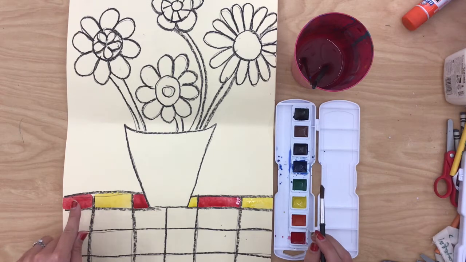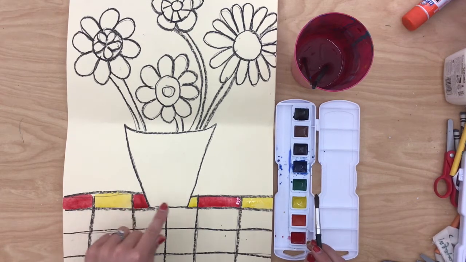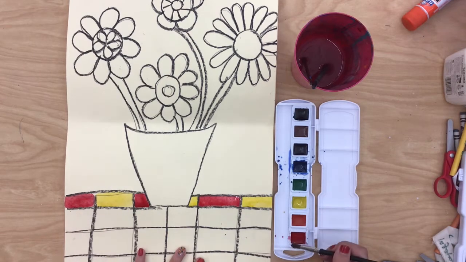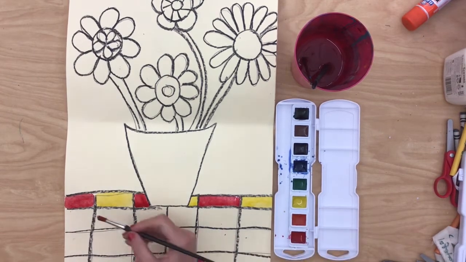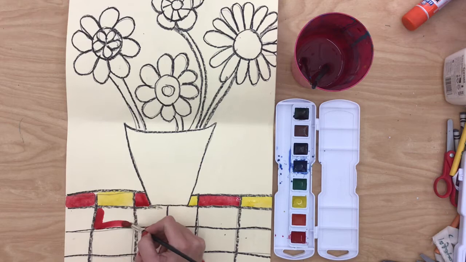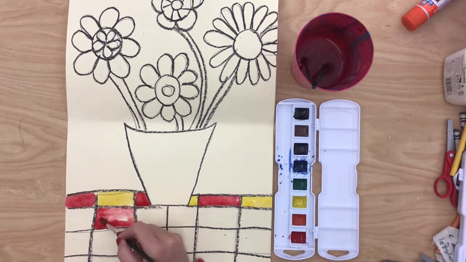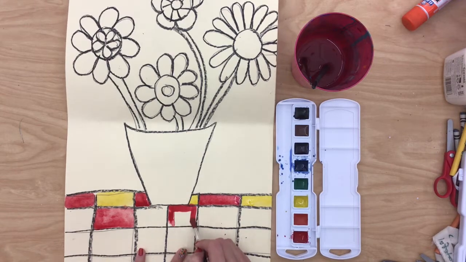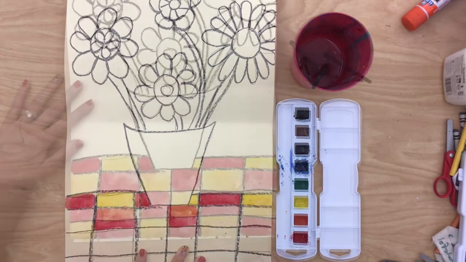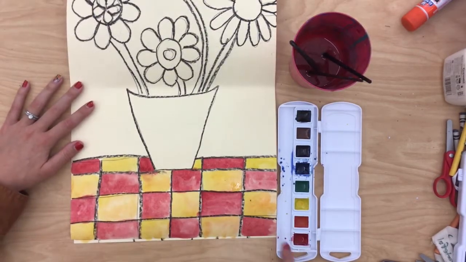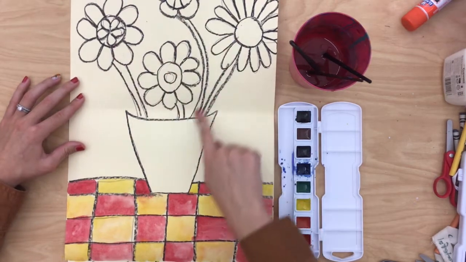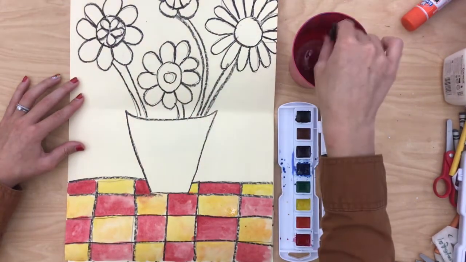You could do blue, green, blue, green, blue, green. If you wanted, you choose whatever 2 colors you want for your pattern, and paint your tablecloth using that pattern. All right, I'm gonna paint my tablecloth, okay? Again, you choose what color pattern you want to use in your tablecloth. Then we're going to paint our flowers and our vase.